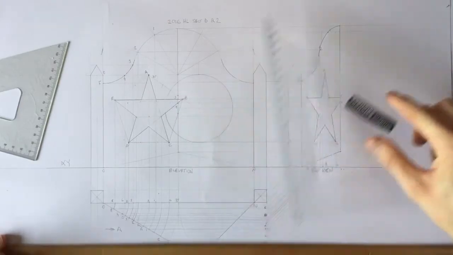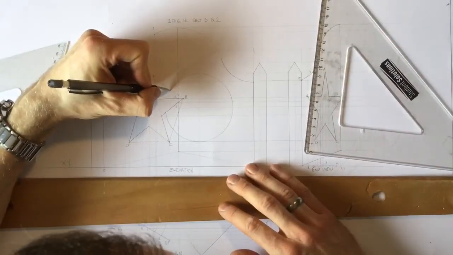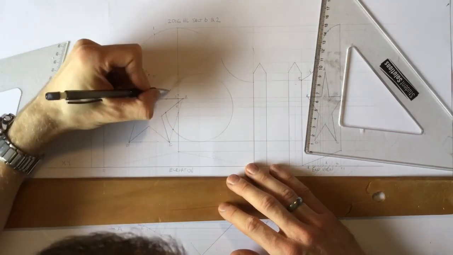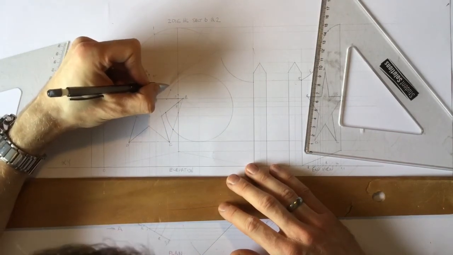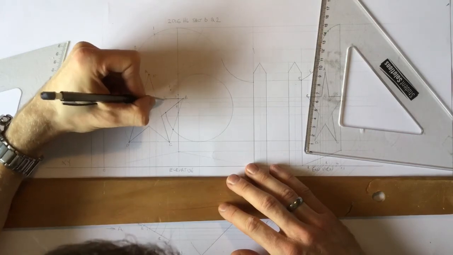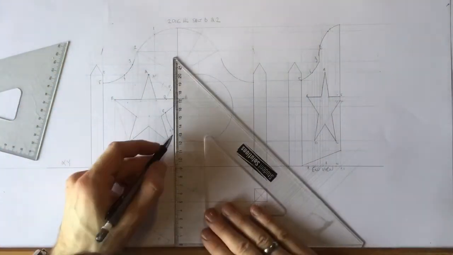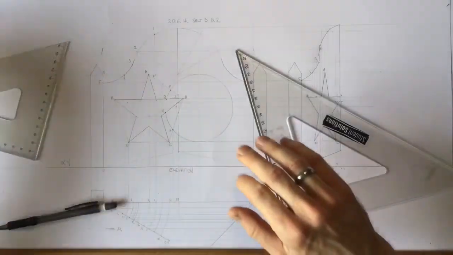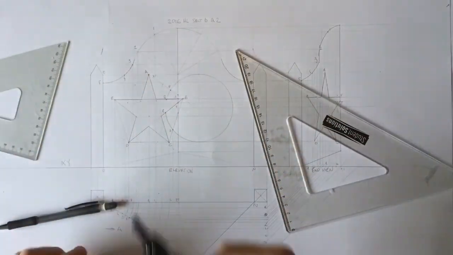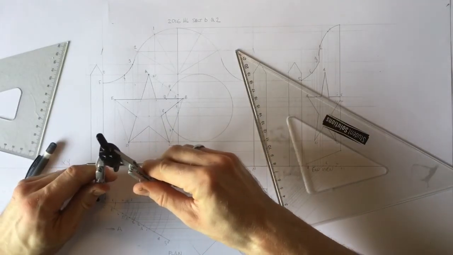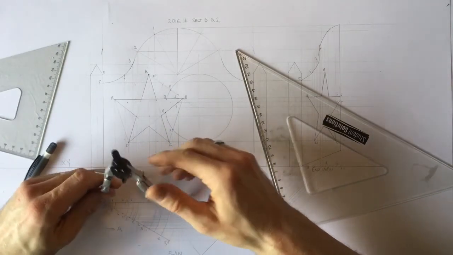Just this part of the circle here. Let's get the 4 points in here, here, here, and here. Let's call them P, Q, R, and S. So S gets brought here. Rotated down.